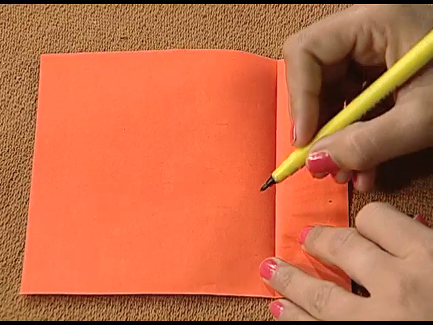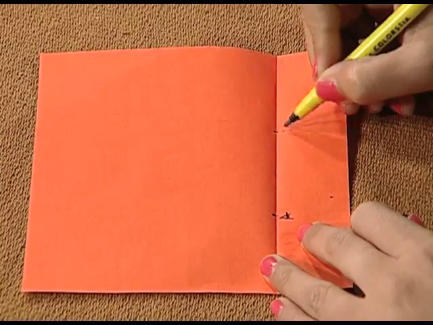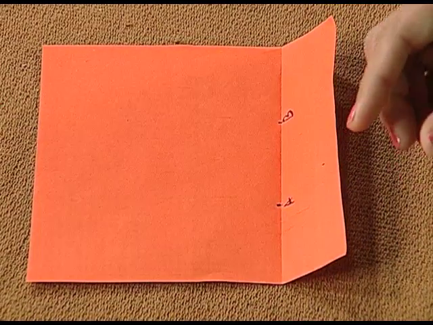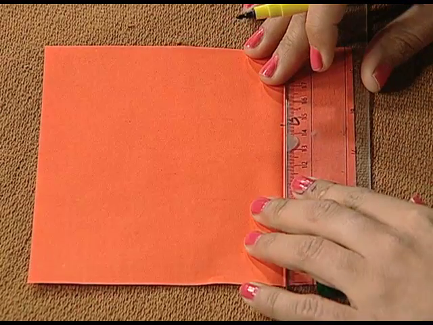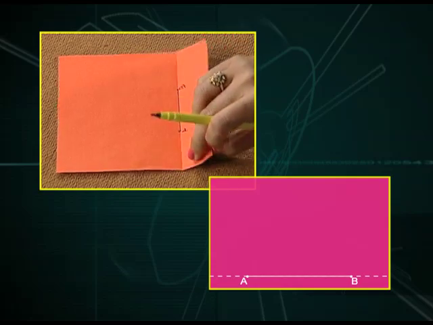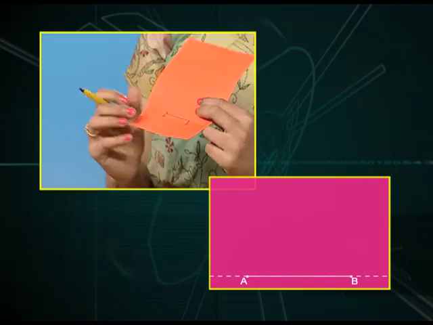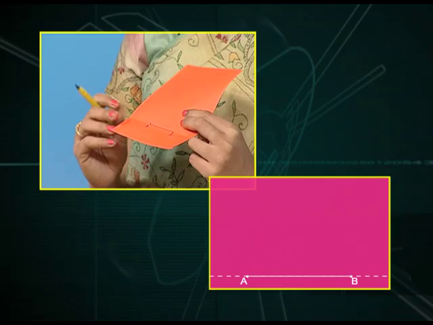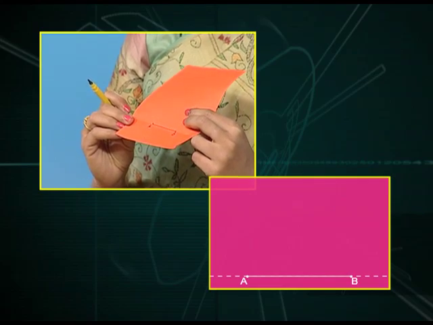On this line, we can mark 2 points A and B. When we join these 2 points using a ruler, we get a line segment AB. This is a line segment AB.